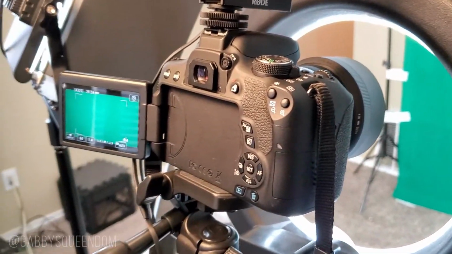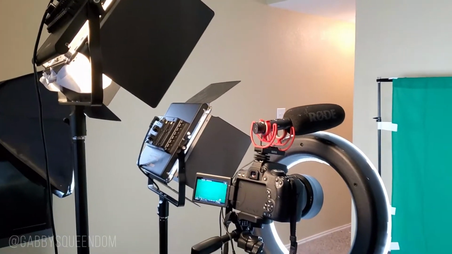Alright, so in the middle here I have my DSLR camera, the Canon T6i to be exact. I will have that linked down below. I've got the camera directly in the middle of my ring light. Now I have this ring light since I've started YouTube, so I've had it for quite some time.